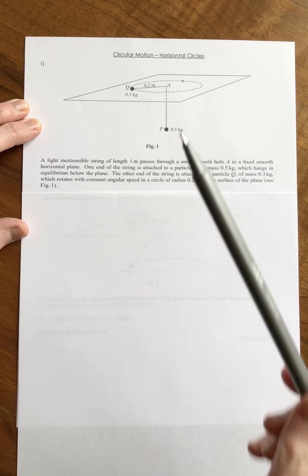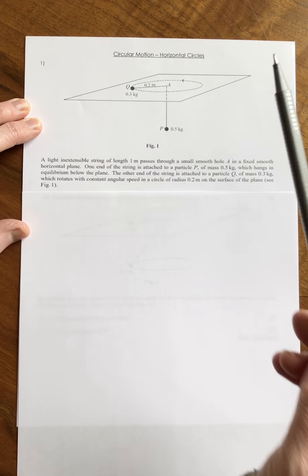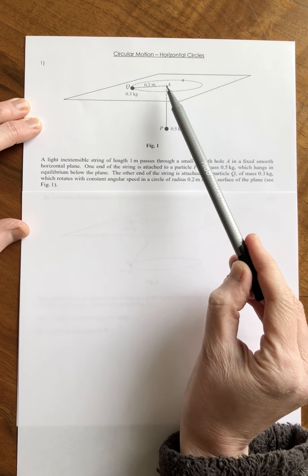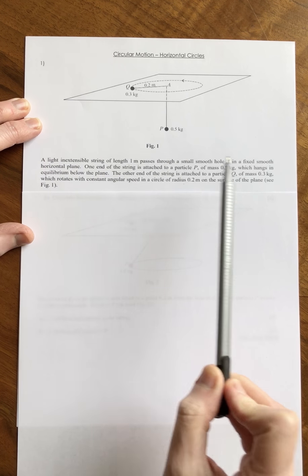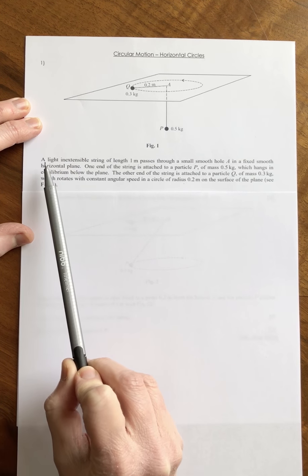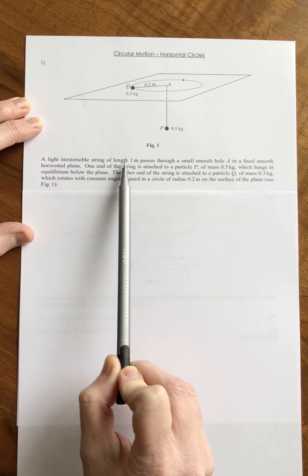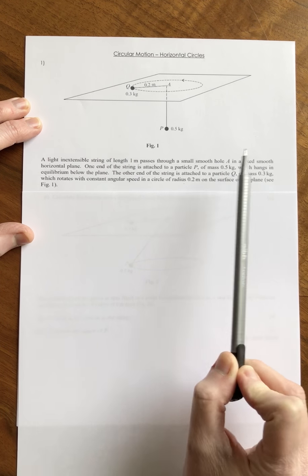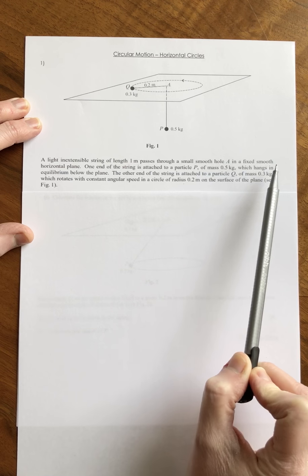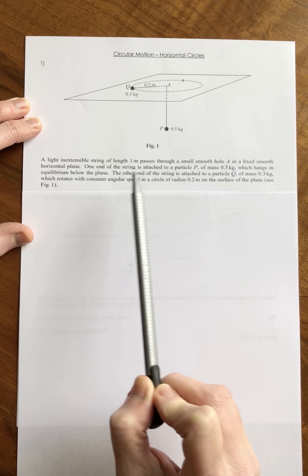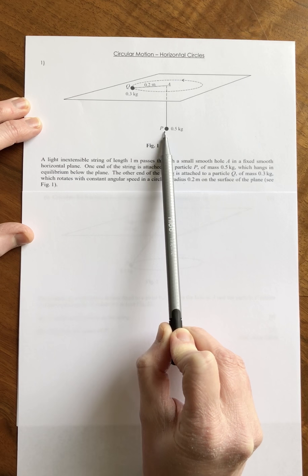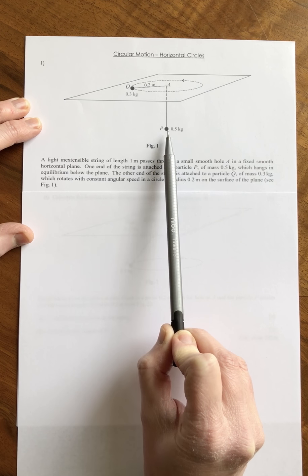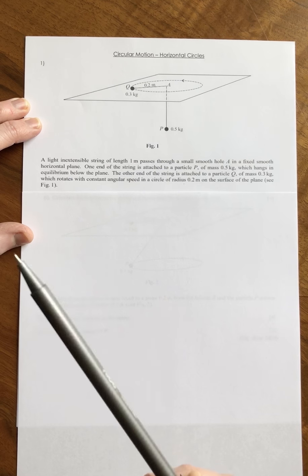So the situation is we've got this horizontal plane, and there are two particles threaded through a hole in the plane. A light inextensible string, length 1 metre, goes through a smooth hole A, and the plane itself is smooth as well, so there's no friction. One end of the string is attached to a particle P, that's 0.5 kilograms, and it hangs in equilibrium. That, of course, is key.